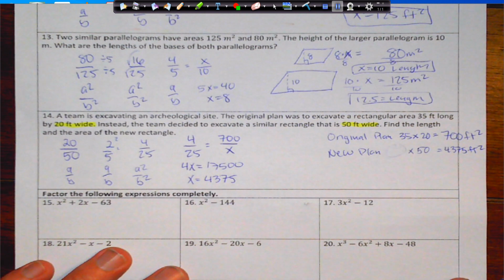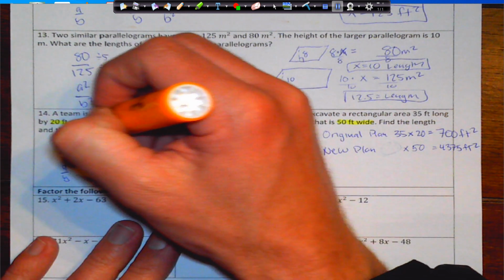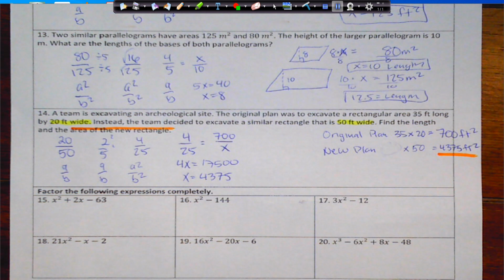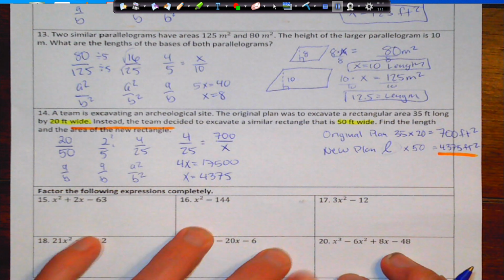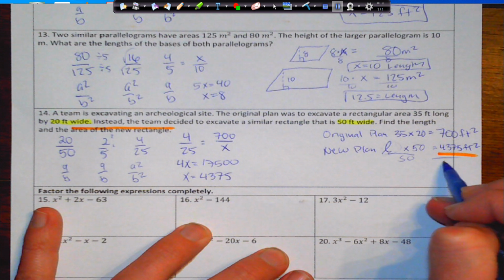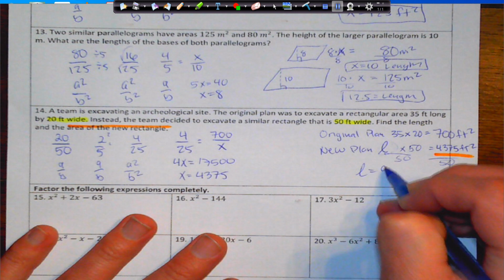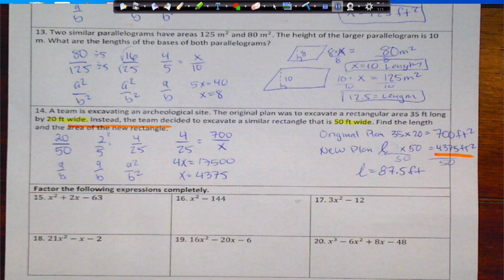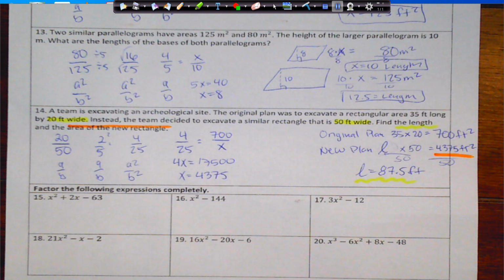So to solve that, again, we wanted to find 2 things. Find the length and the area. Well, we just found the area of the new rectangle. It's right there. Now we want to find the length. Well, if I don't know this, I can solve this as an equation. We'll put in a variable. We'll call it L for length. So if we divide by 50, we should get our length. So our length should be 87.5 feet. And that is the length of our new shape. So there's our 2 answers.